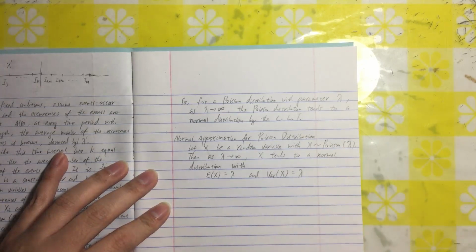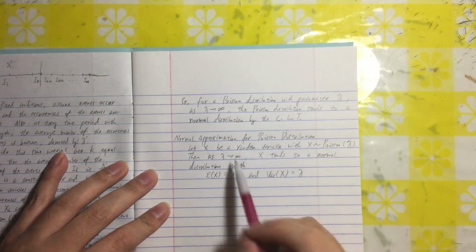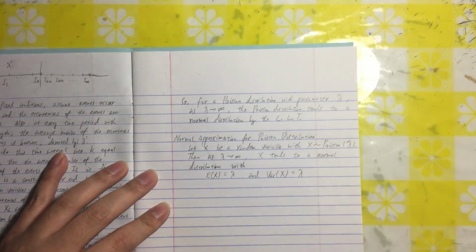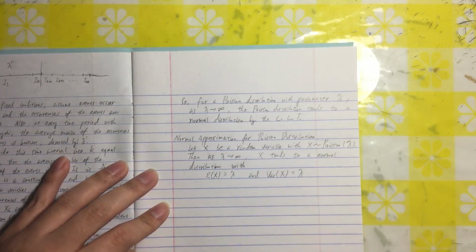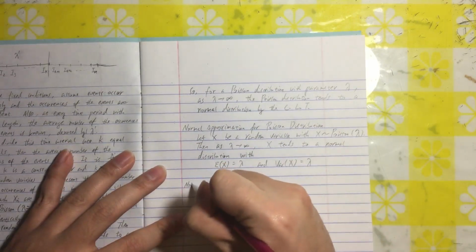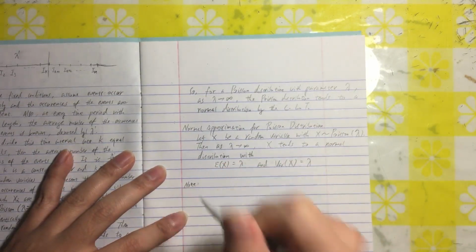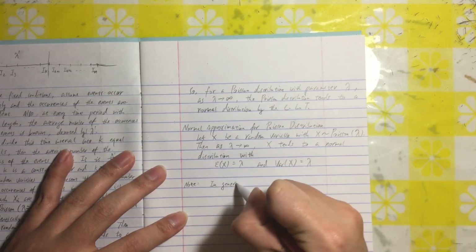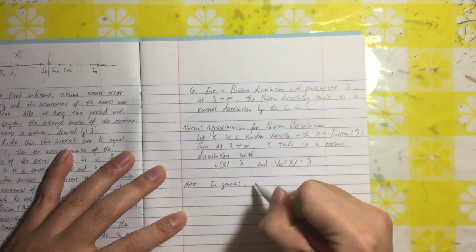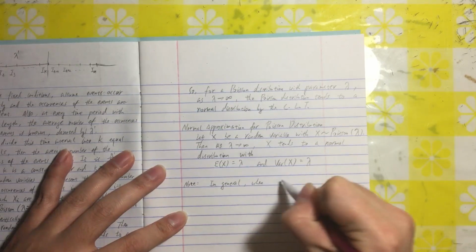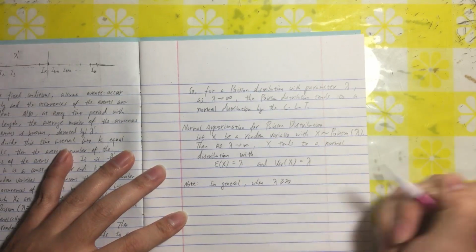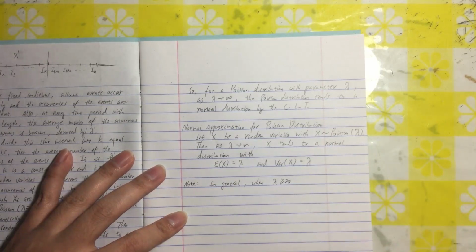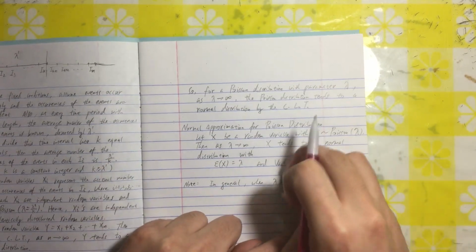But how big is sufficiently large? How big should lambda be? Note, in general, when lambda is greater than 20, it's considered sufficiently large.